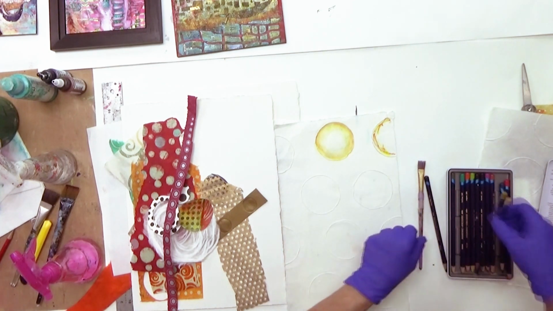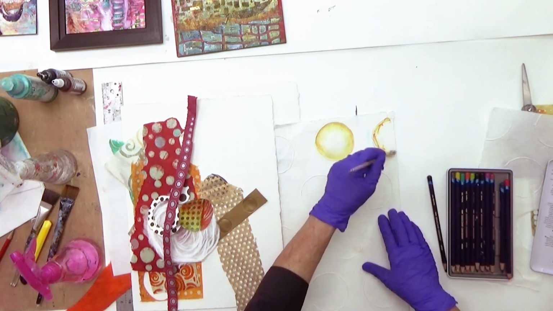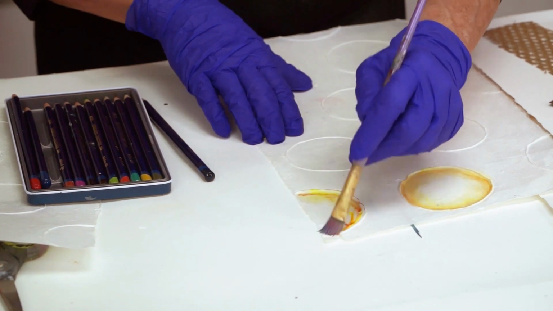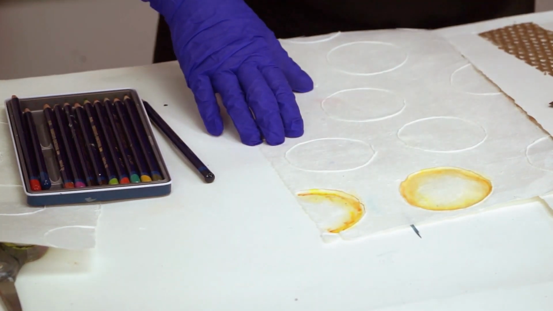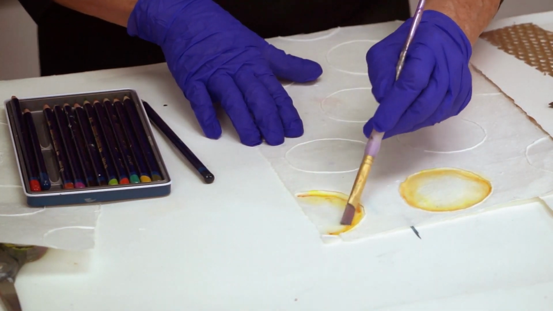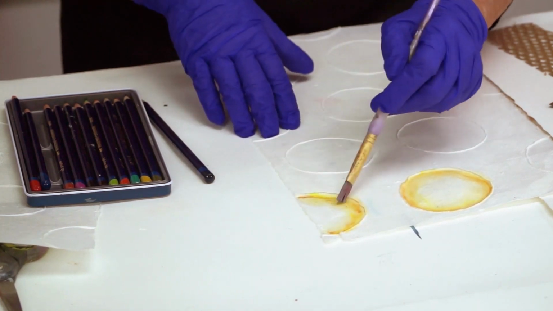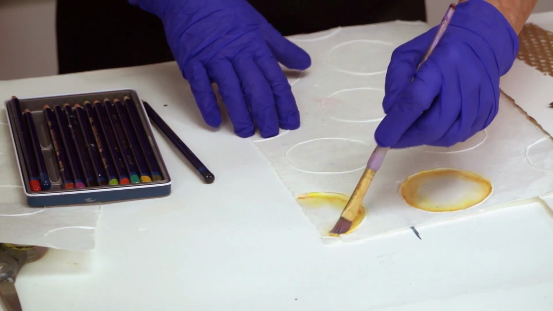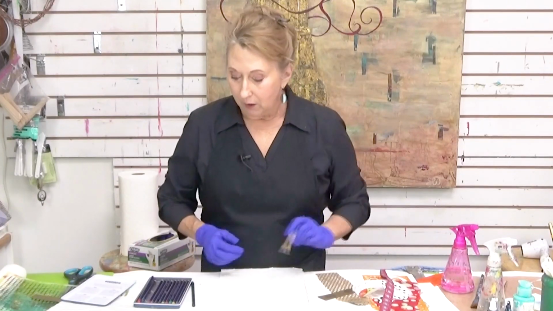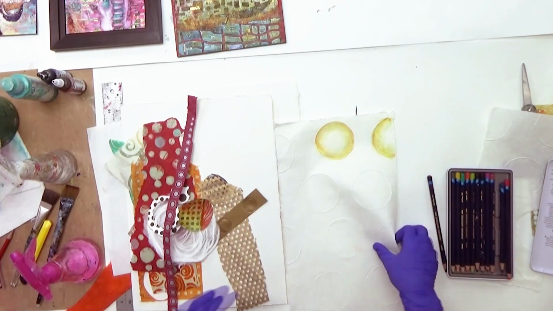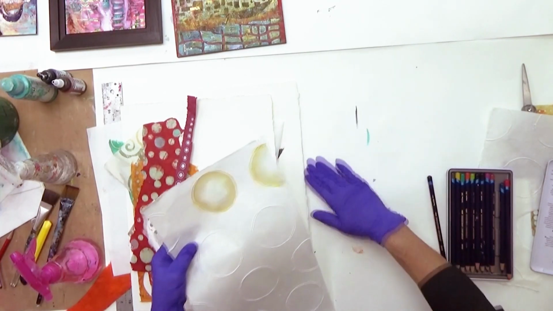It's like watercolor, so it will rehydrate. So when you go to glue it on, if you're using a gel or a glue, you need to be careful that it doesn't continue to spread. Or maybe that's what you want. So that is another way to work with these pieces.